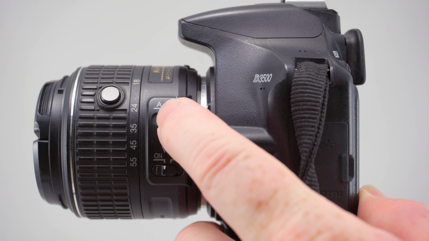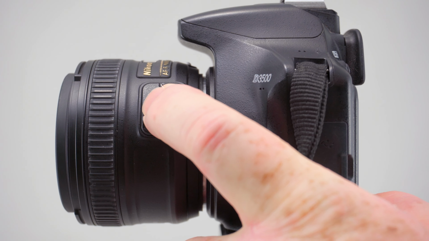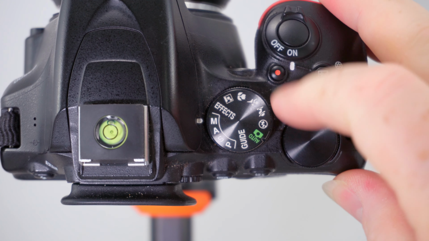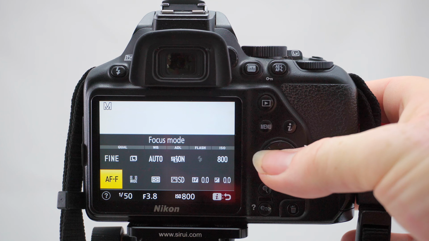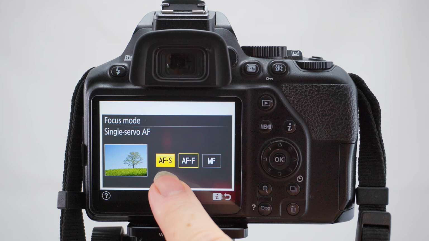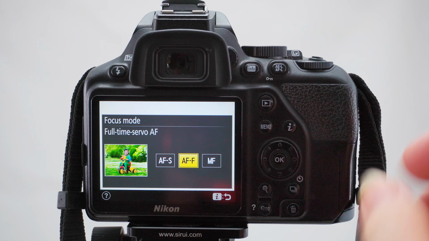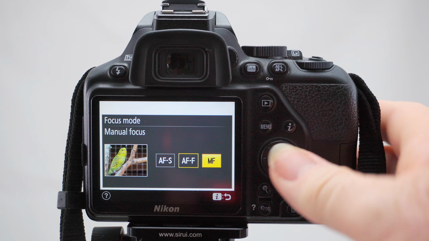Again, make sure the switch on your lens, if you have one, is set to the A or M/A position. Engage live view by pulling the lever beside the mode dial. Press the i button and bring up the focus mode menu. The focus mode options you have here in live view are AF-S, AF-F, and MF. We already know what AF-S and MF are, so let's take a look at AF-F.